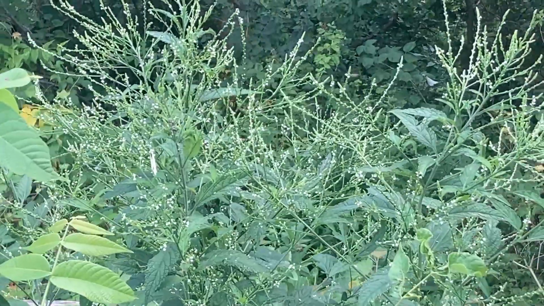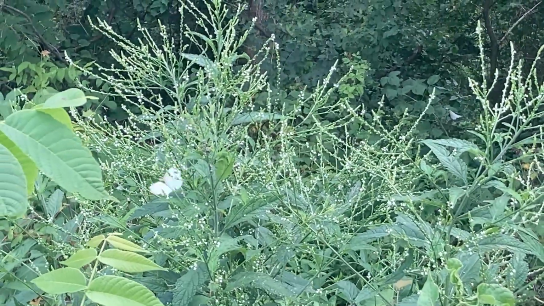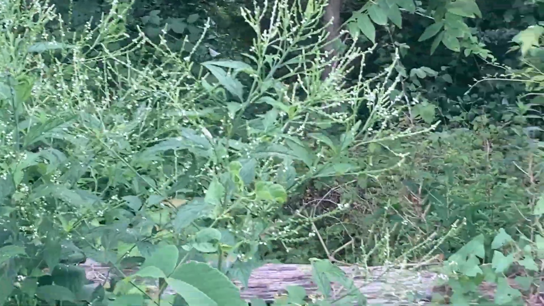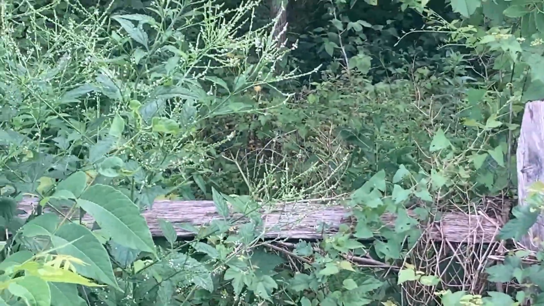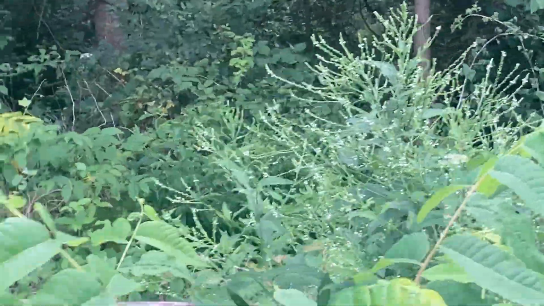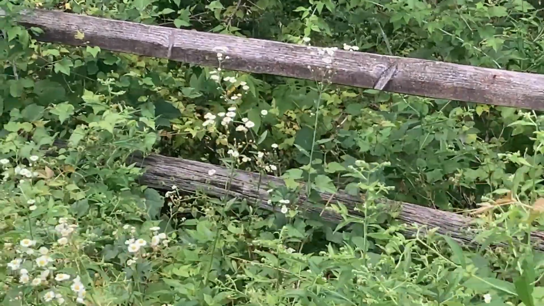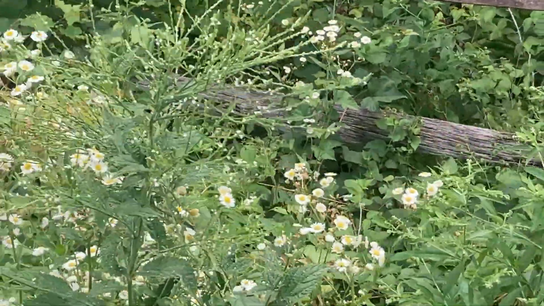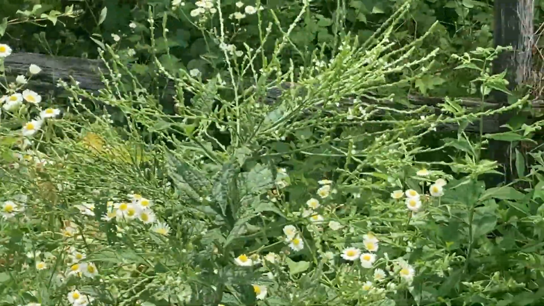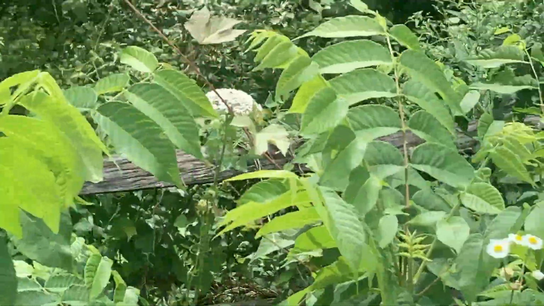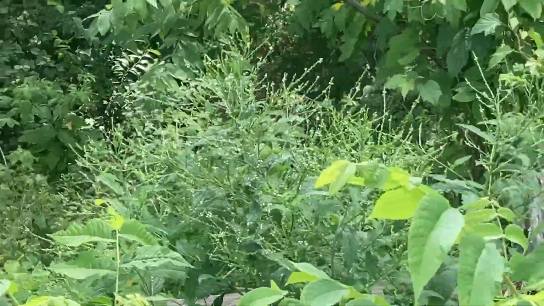So you can see some cabbage white butterflies. I believe that's what they are in the back. And there's tons of them here. You have quite a few flowers as well. So let's talk about what coevolution is and what it is not as well.